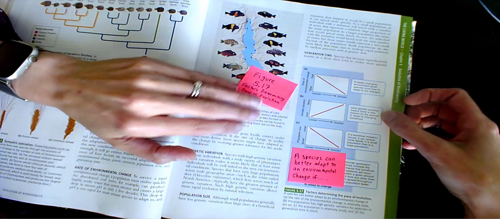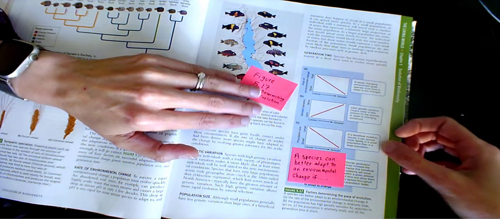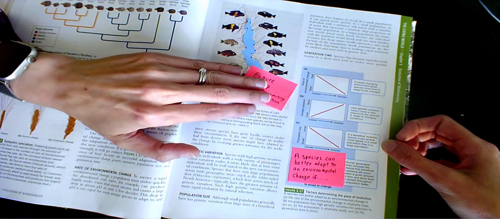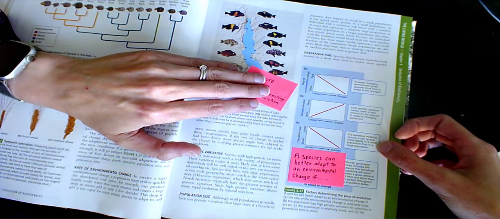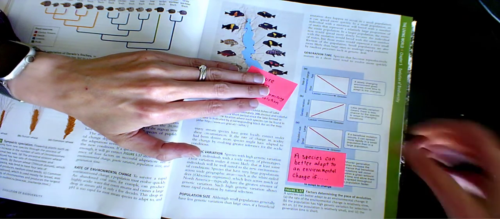More genetic variation means they've got more traits available in order to adapt. If a beneficial mutation occurs, it can spread more rapidly in a small population than in a large population. So the smaller the population is, the faster that beneficial trait will spread.